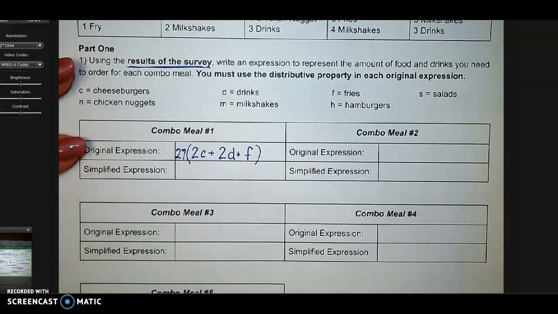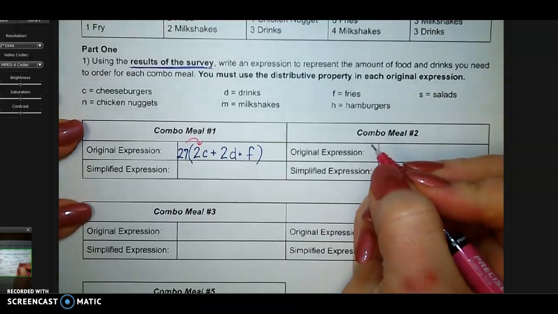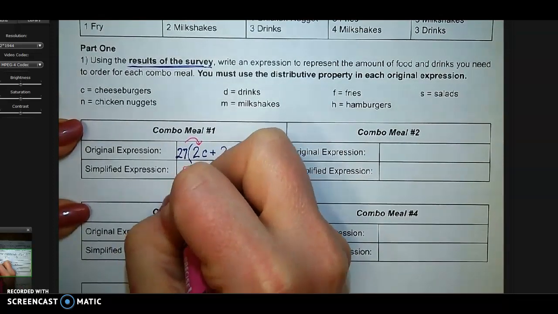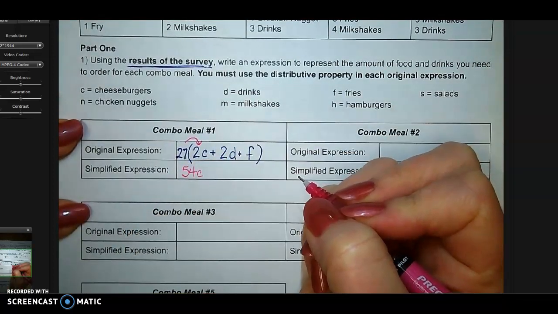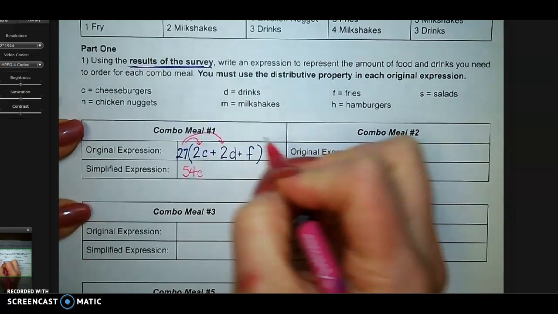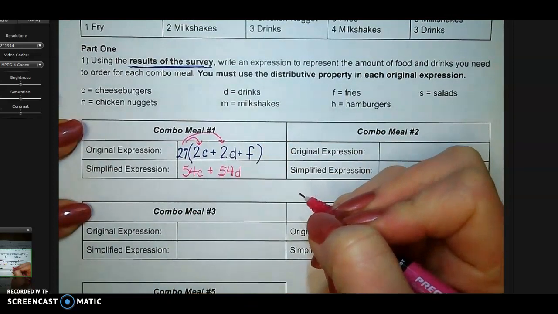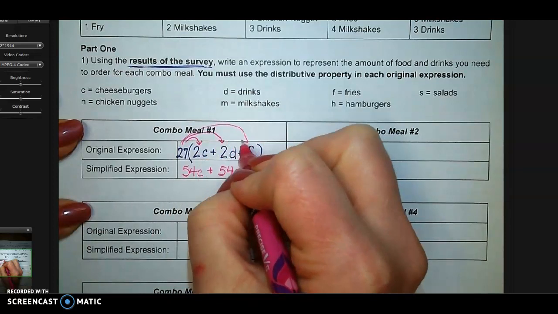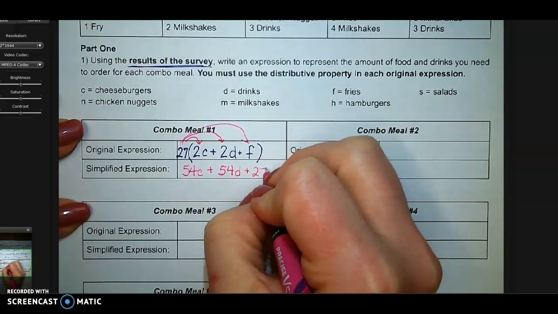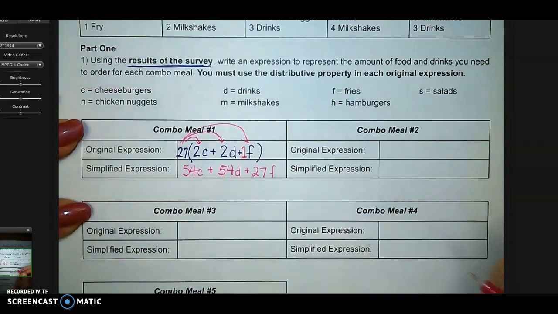And so what I then would do is use the distributive property to simplify my expression. So 2 times 27 is 54 cheeseburgers to feed those 27 people that ordered this combo meal. I would also need 54 drinks to fill the orders for those 27 people. And I would need 27 French fries, because remember there's a 1 here that we just don't write. So 27 times 1 is 27.